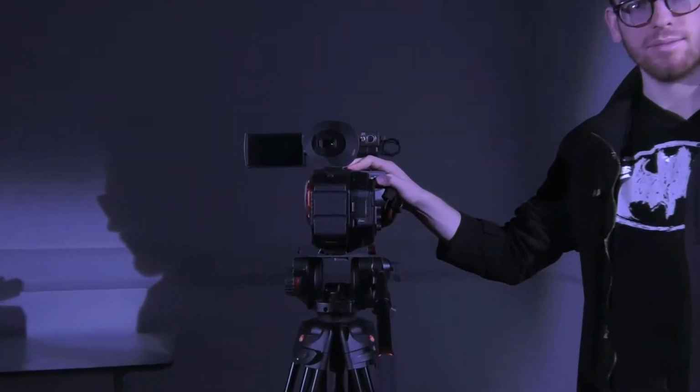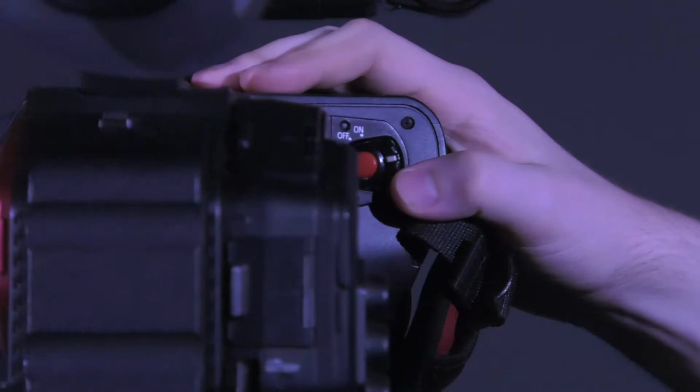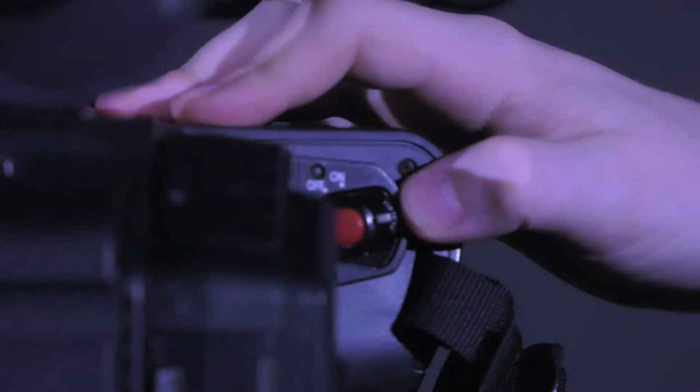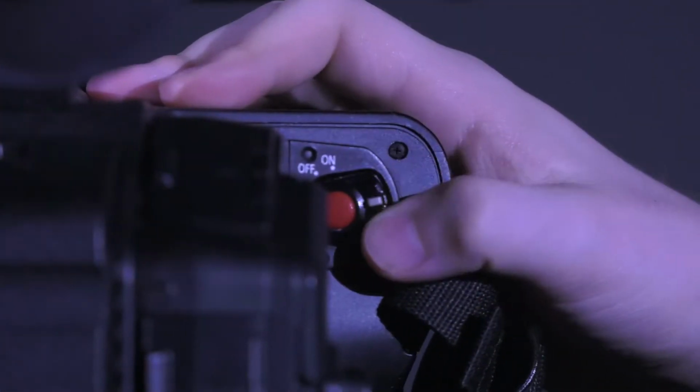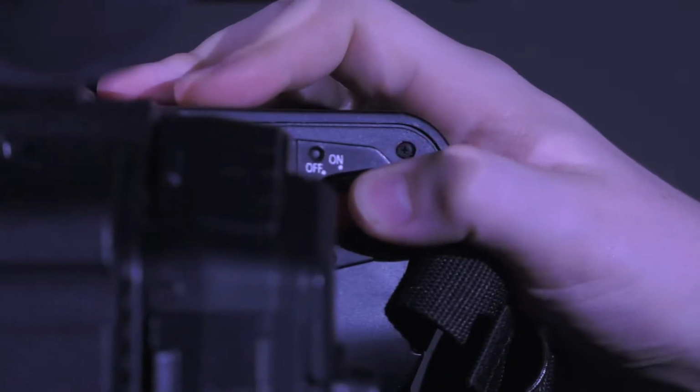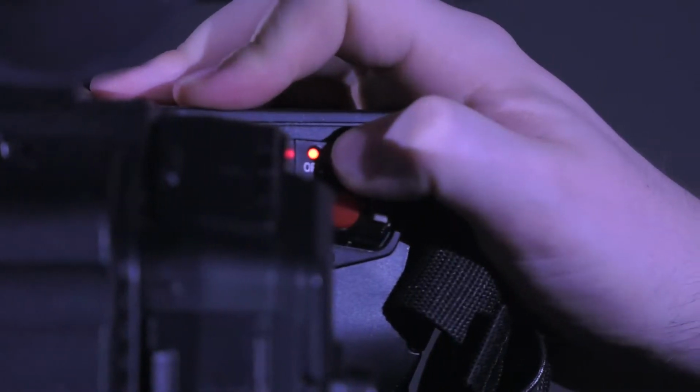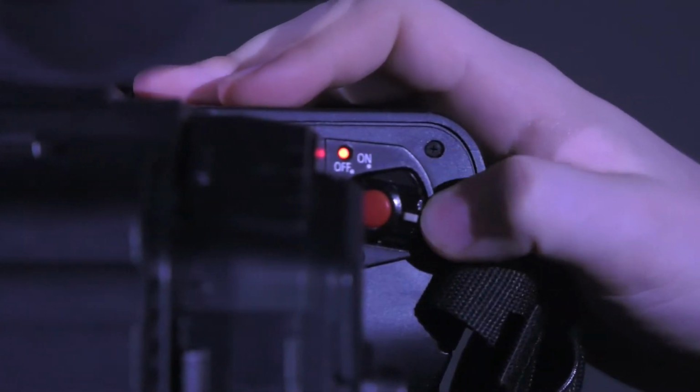So this is the camera we will be using for the tutorial. As you can see, the power switch is located at the right side of the camera, and if you just switch it on using your thumb by pushing it down, a red light will appear right there. This indicates that the camera is on.